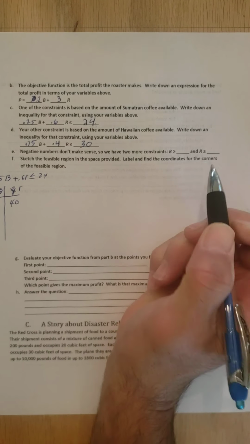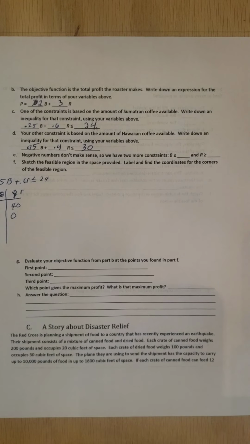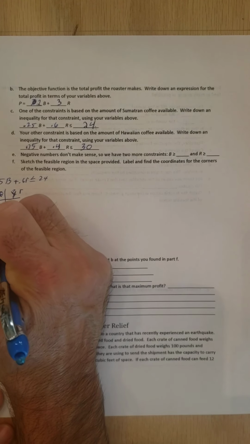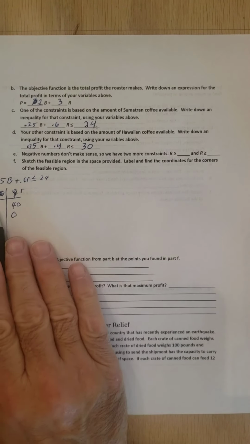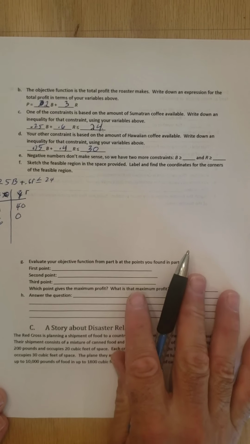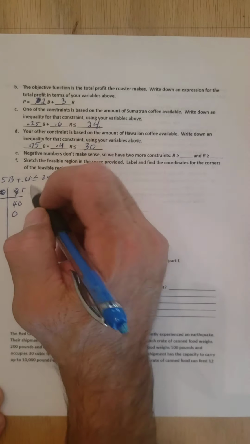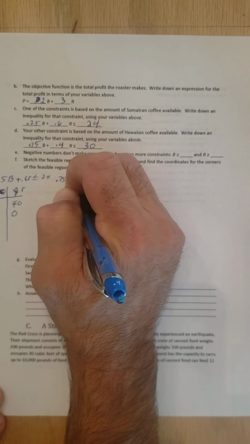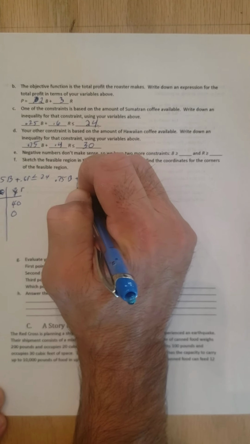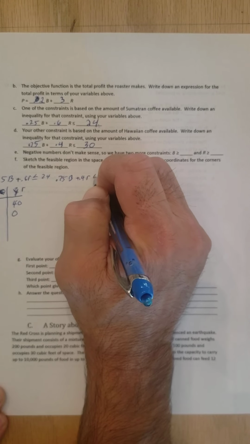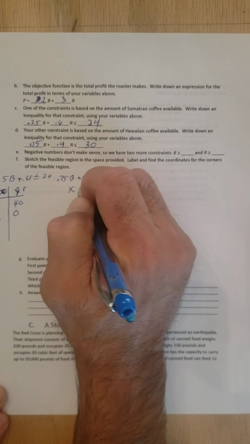And R has to be 40. If R is 0, 24 divided by 0.25, I get 96. So those are my B and R intercepts for this first constraint. Okay. The second constraint is 0.75B plus 0.4R has to be less than or equal to 30.